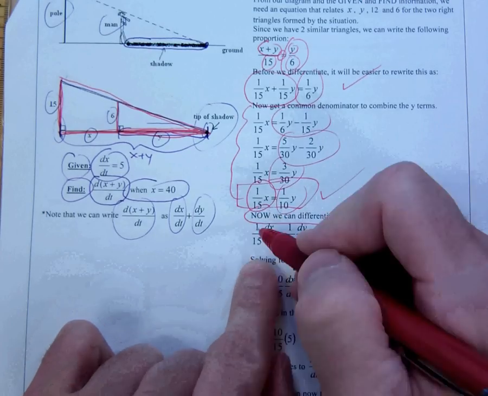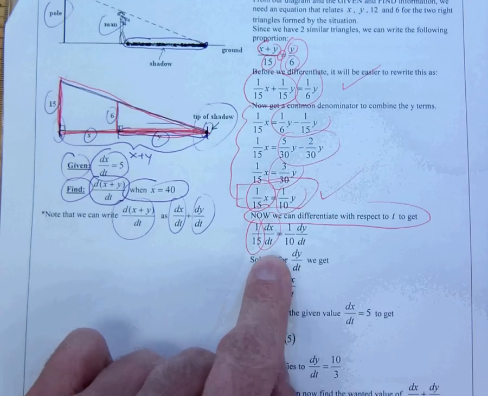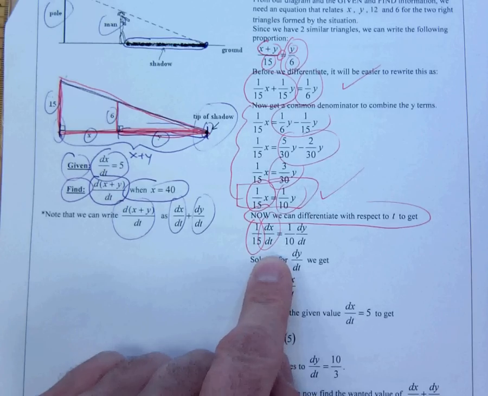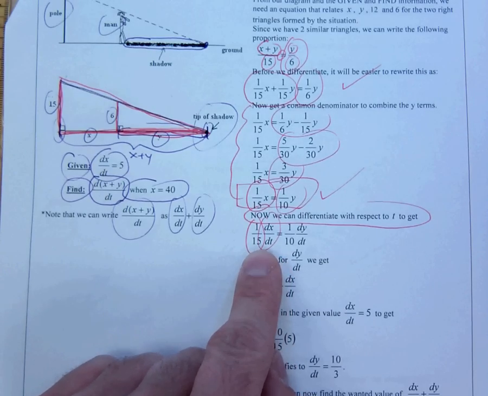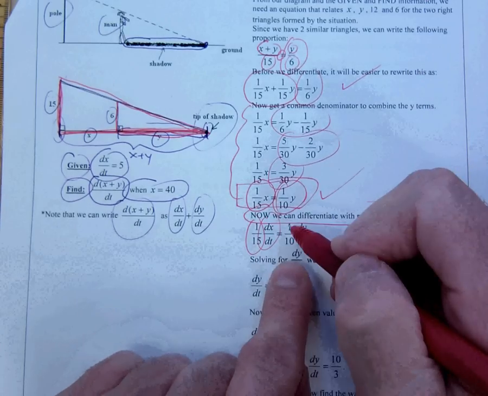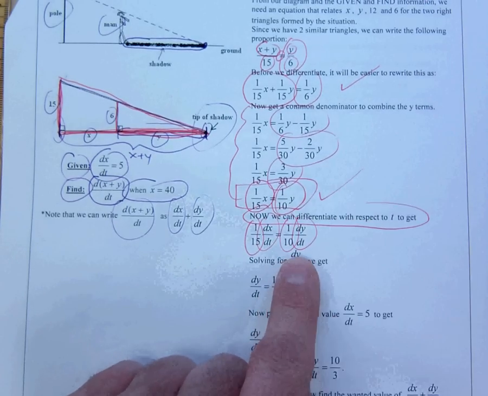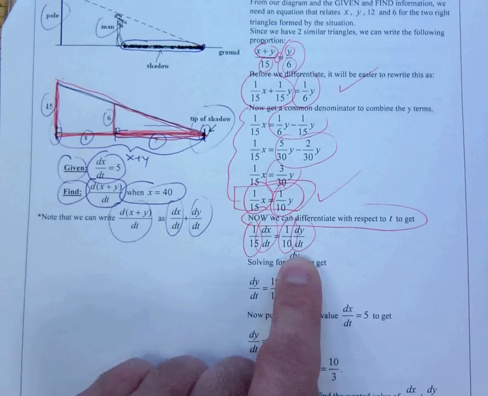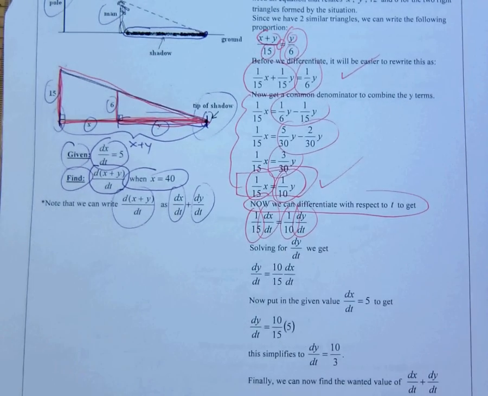Well, it's 1/15, but then you've got to multiply by dx/dt because you are differentiating with respect to t, not x, right? Everybody, what's the derivative of 1/10 y? Well, 1/10. But then you've got to multiply by dy/dt because, again, I'm differentiating with respect to t, not y. All right, so again, it's up to you what you want to do from here. You can either put in what you know now and solve for what you want, or you could solve first and then substitute in later. It's up to you.